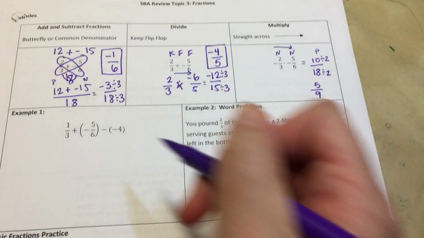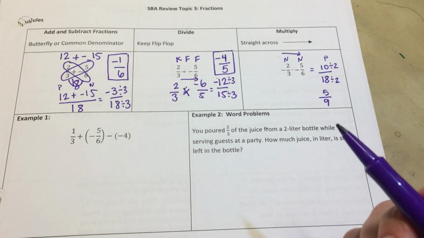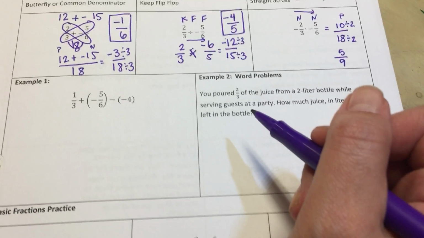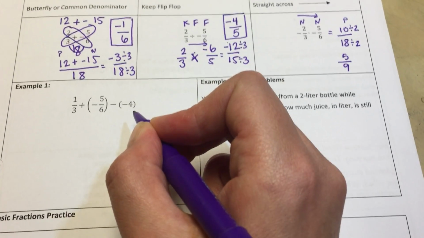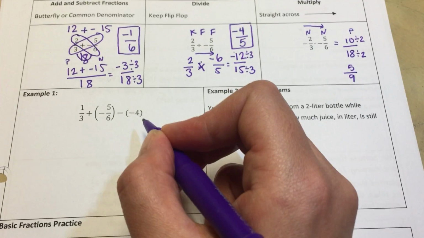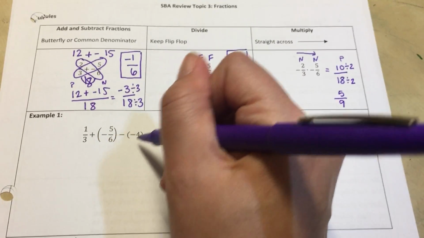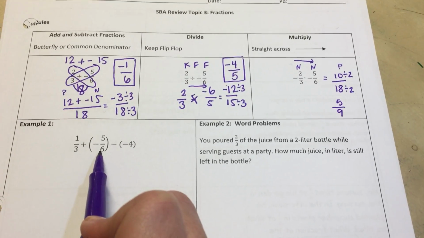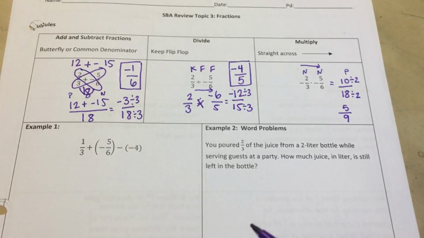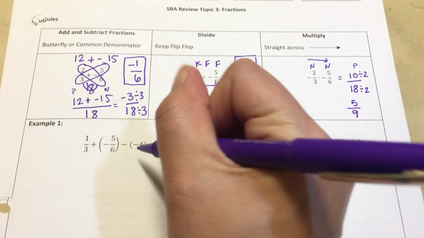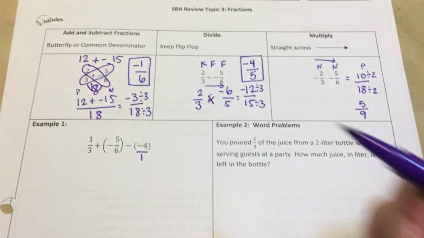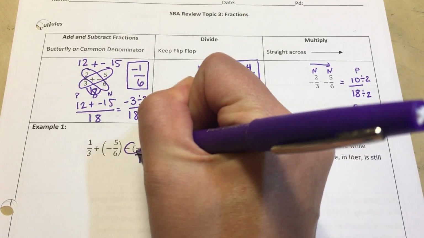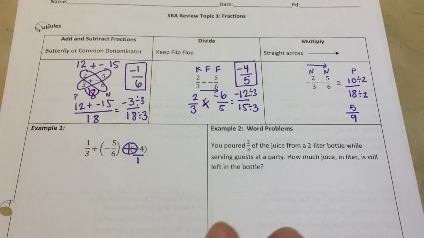So now when we have 3 different fractions, it's easier to use common denominators. If you want to use butterfly on a problem like this, you can please ask me to show you how to use butterfly. But common denominators on this one will be much easier. I have 1/3 plus negative 5/6 minus a negative 4. I need to make that whole number into a fraction by putting a 1 under it. And I also know right away, if I see minus a negative, that's going to become a positive 4.